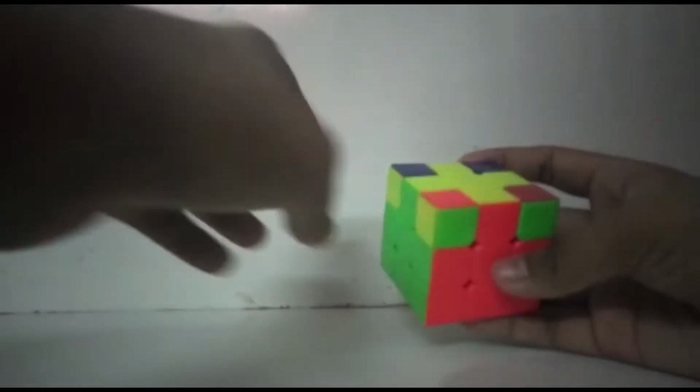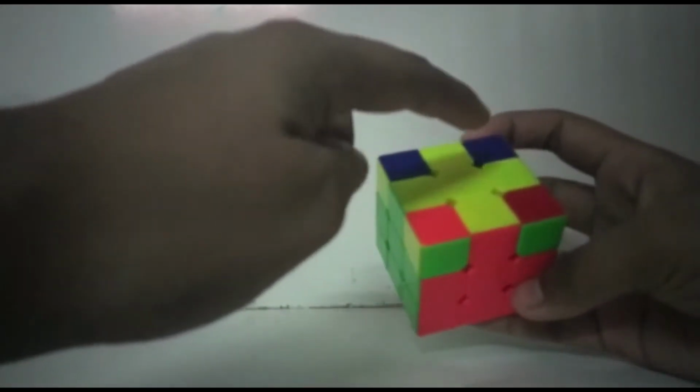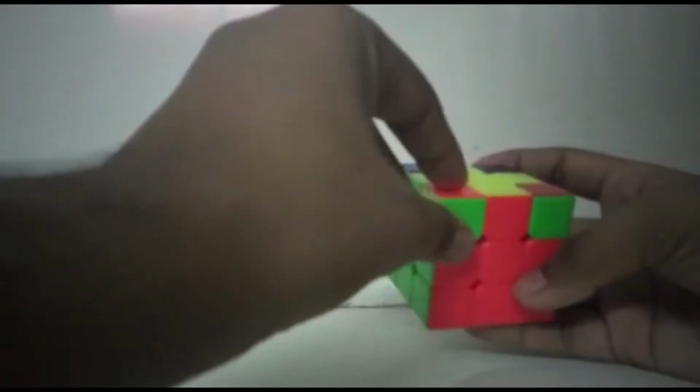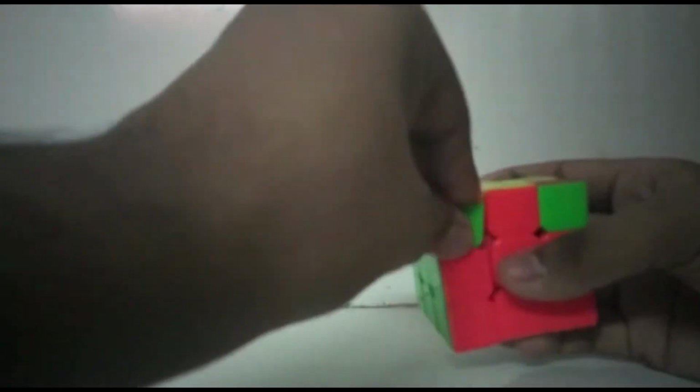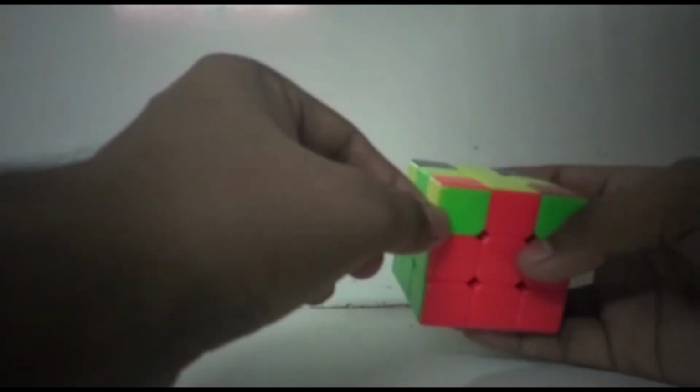You can see that this piece has a green here, it's matched with the green center here, an orange center here and it's orange here, and a yellow center here and a yellow part here. By the way, this piece doesn't have to be exactly flush or exactly like this. It can be like this or it can be turned around, but it has all three centers matched. So the first step is finding one of these.